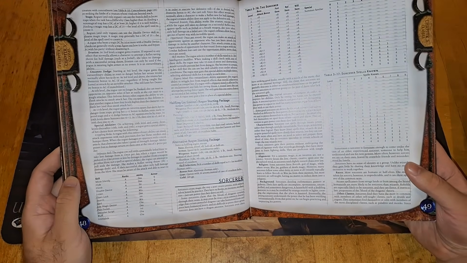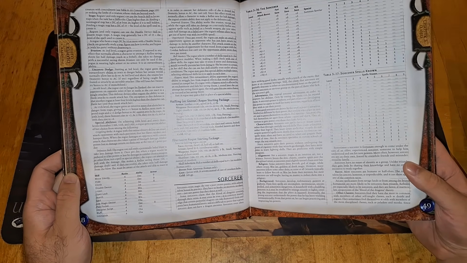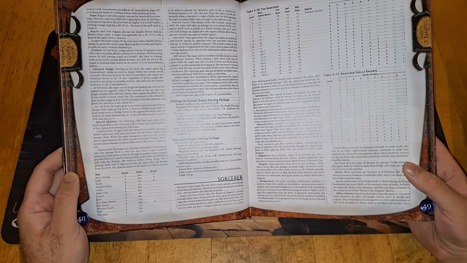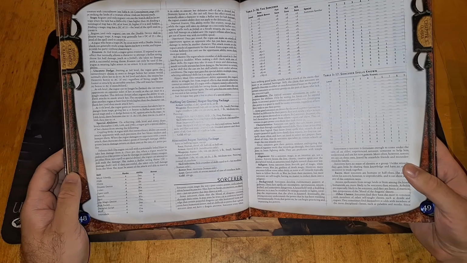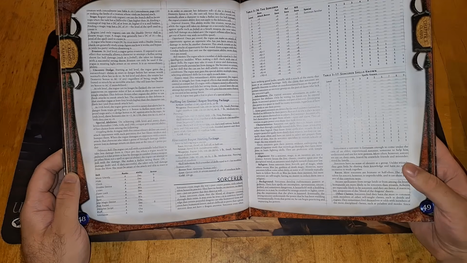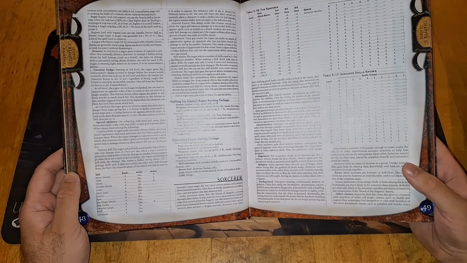And then we've got Skill Mastery. So the rogue selects a number of skills equal to 3 plus her intelligence modifier. When making a skill check with one of these skills, they can take 10, even if stress or distractions would normally prevent them from doing so. She becomes so certain in her skill that she can use the skill reliably, even under adverse conditions.